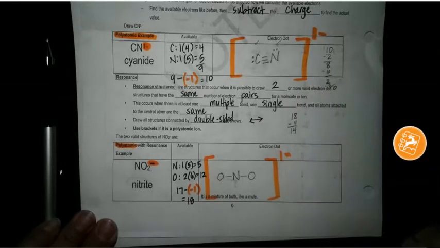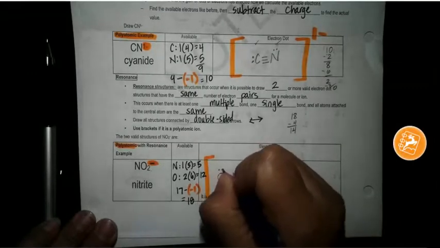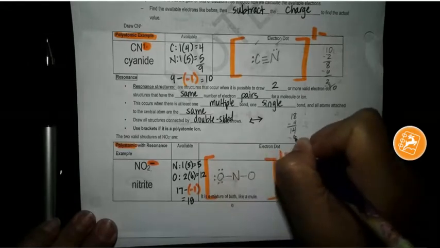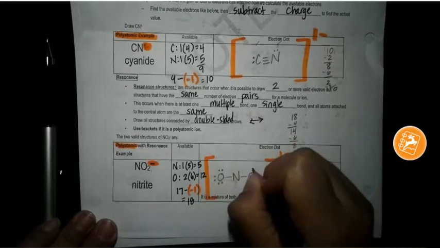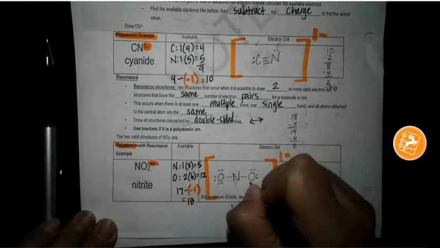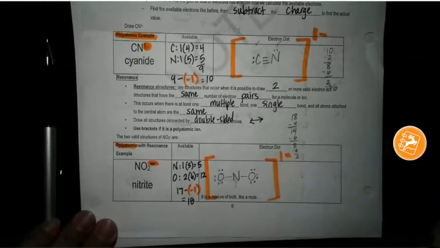So now what I'm going to do is go ahead and add the electrons to the left side. 1, 2, 3, 4, 5, 6. I've used 6. I'm left with 8. 1, 2, 3, 4, 5, 6. I have 2 left.